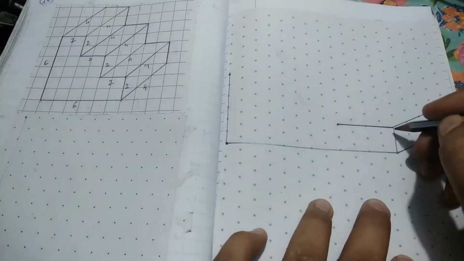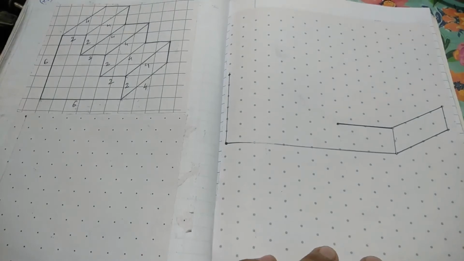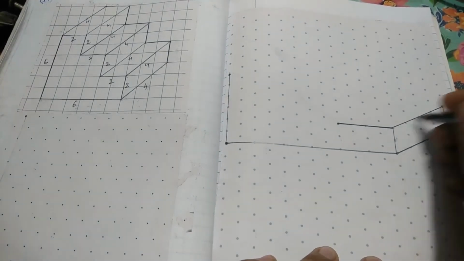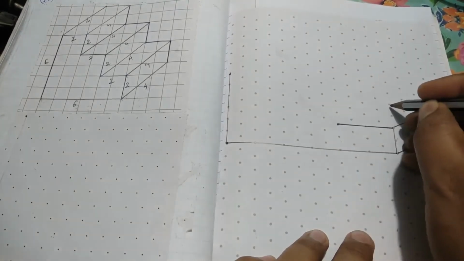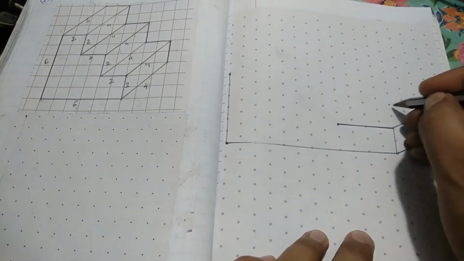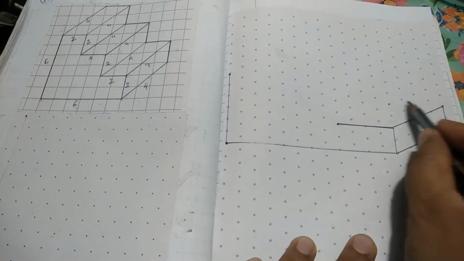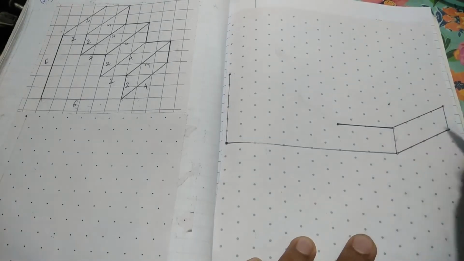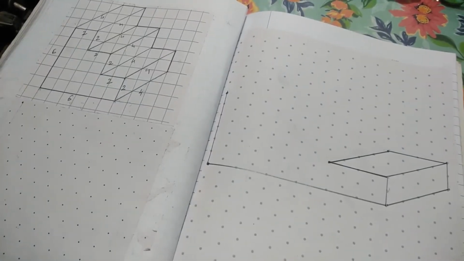So here we will start from, it is already drawn, cross line of 4 units. From here cross line of 4 units, that is 1, 2, 3, 4. So till this point we will draw a line segment, and from this point to this point we will connect these two line segments. Okay, done.